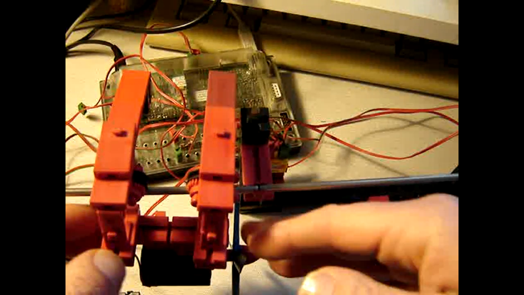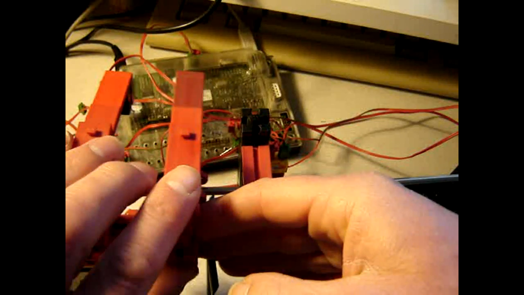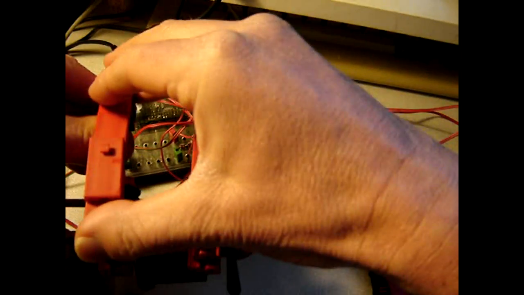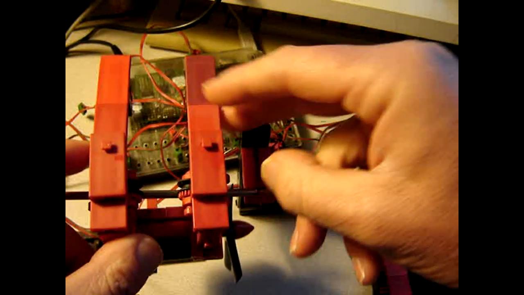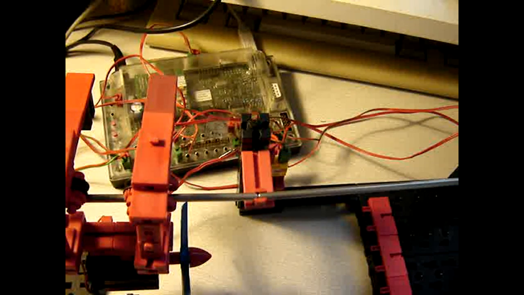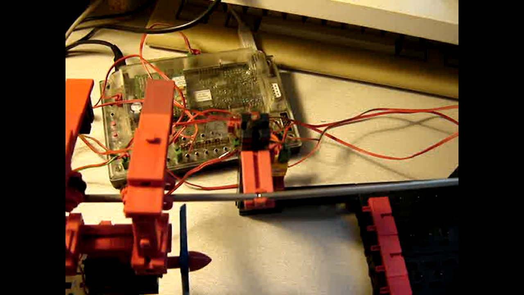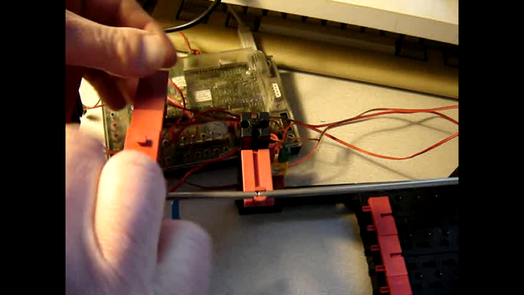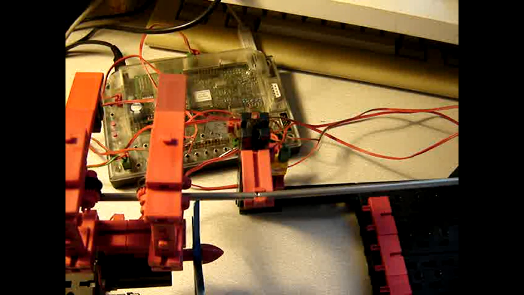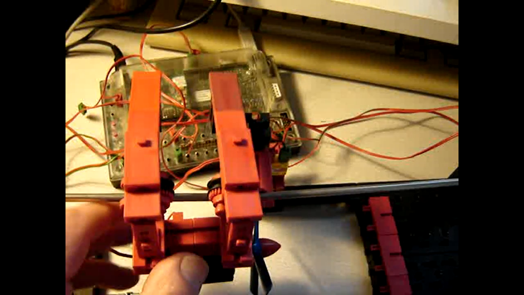See, now it goes the other way, so I adjust the blocks a bit. And that is a little bit too much already. So what is the best solution?